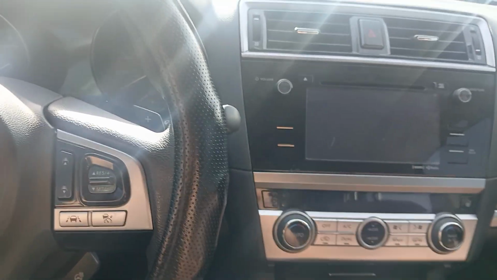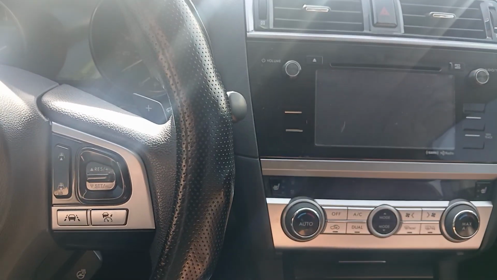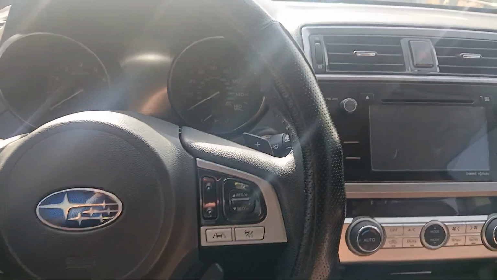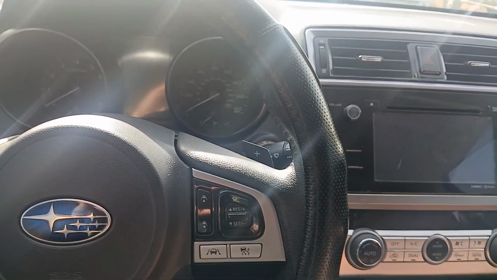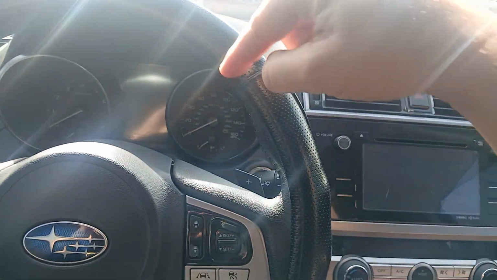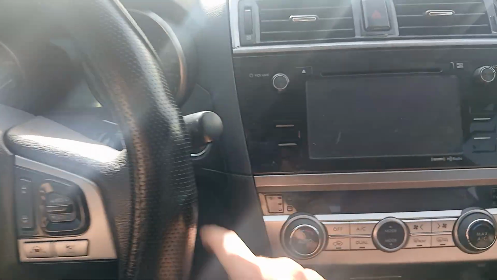Hello, I'm in a 2017 Subaru Outback, and today I'm going to show you how to reset your engine oil life. So say you just got your oil changed and your car keeps track of your mileage till the next one. It might prompt you for an oil change in one of these. This will show you how to reset it.